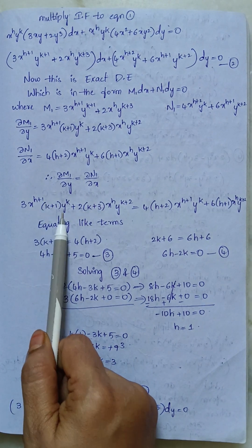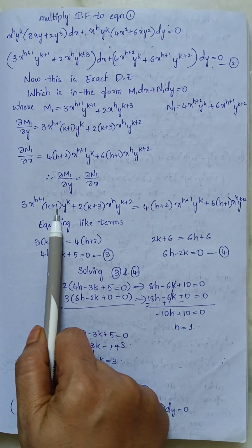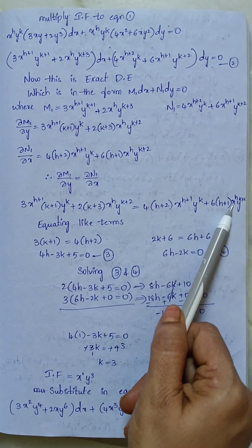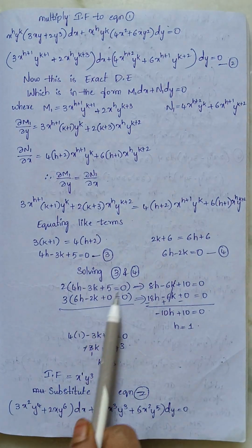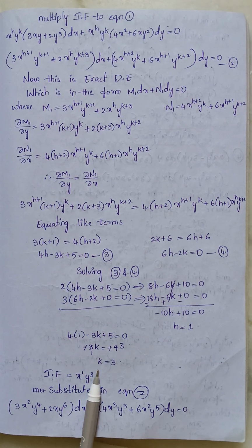x power h plus 1 y power k, here also x power h plus 1 y power k. So equating these coefficients, 3 into k plus 1 equal to 4 into h plus 2. Similarly we can equate like terms. Then we are getting two equations. Again solving these two equations, we are getting h and k values, right?